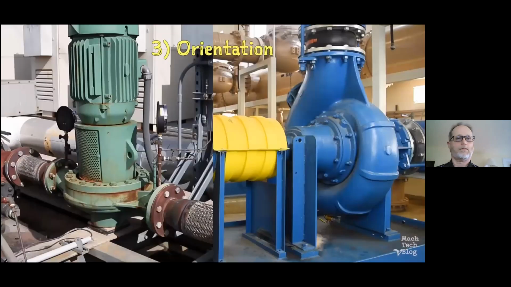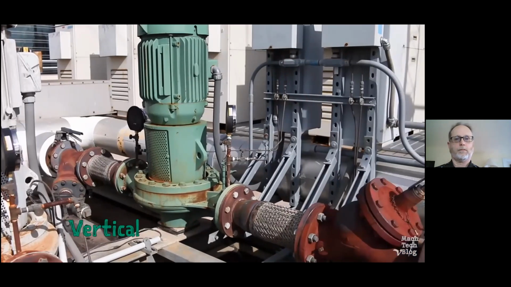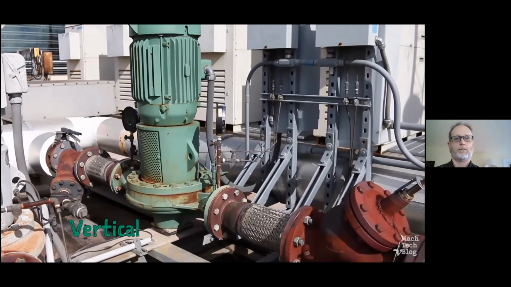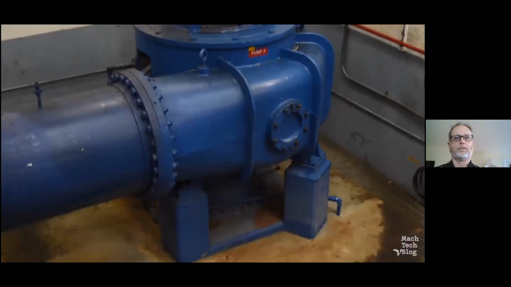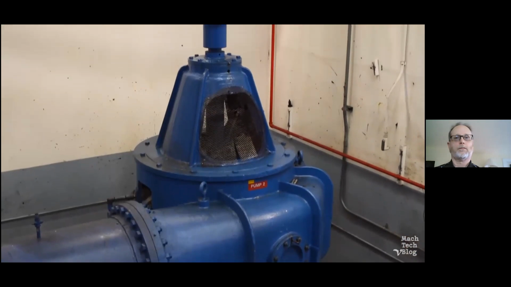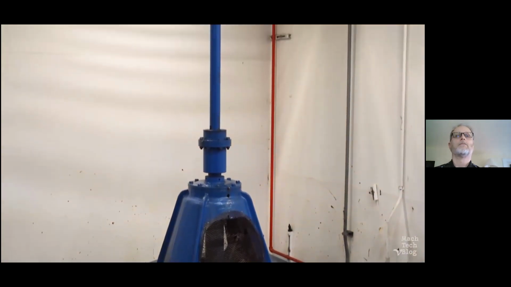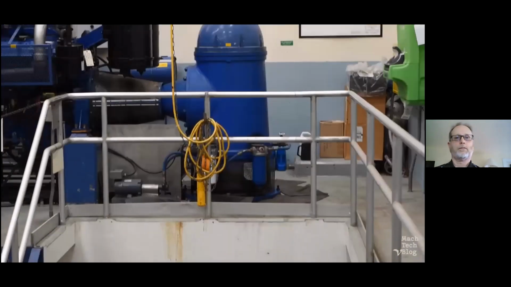Next on the list of design elements is orientation, either horizontal or vertical relative to the pump shaft. Centrifugal pumps are usually oriented horizontally, but they can also be oriented vertically. Vertical pumps are used in plants where a reduced footprint and space savings are desirable. And you may also find one down at the bottom of a well or sump connected through a long line shaft to the driver above.